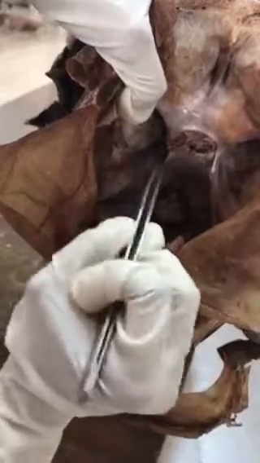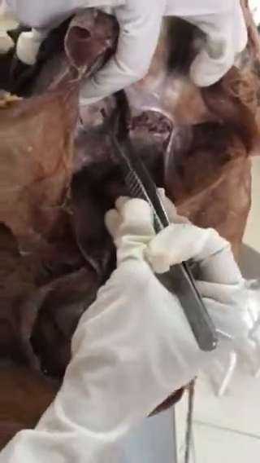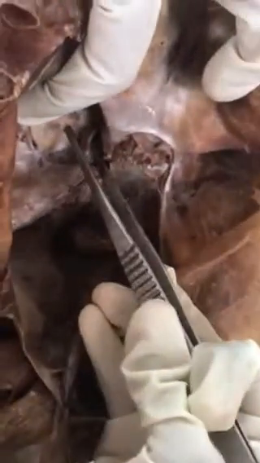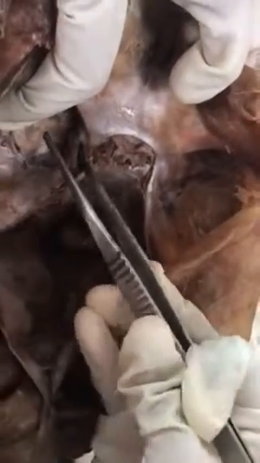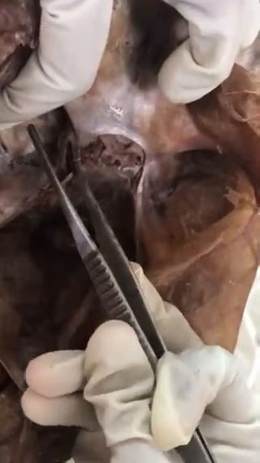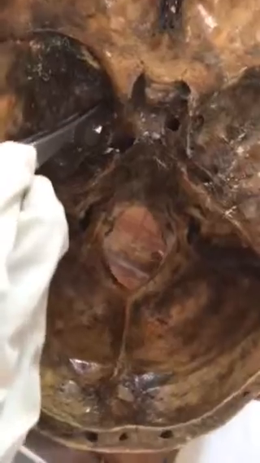One is called ophthalmic, which is going here. What I am holding is the ophthalmic, which goes via the superior orbital fissure, and the second one is the maxillary, which goes via the foramen rotundum. So I will show the two foramina here. This is the superior orbital fissure, via which you have the ophthalmic, and here is the foramen rotundum, through which your maxillary is going.